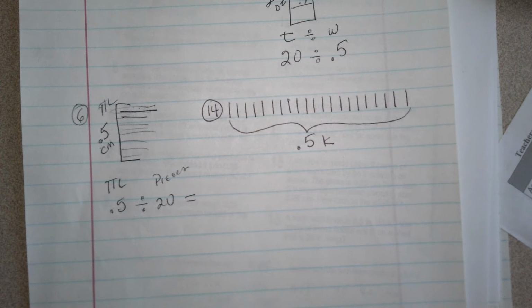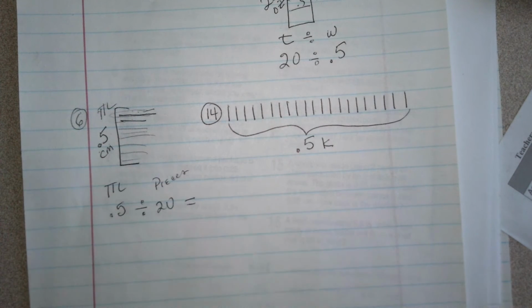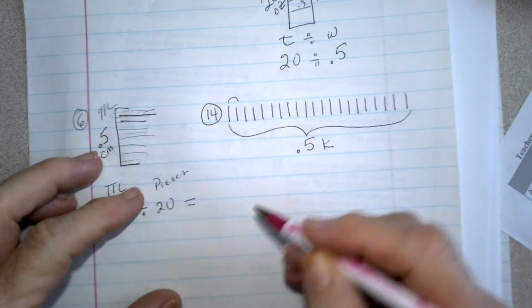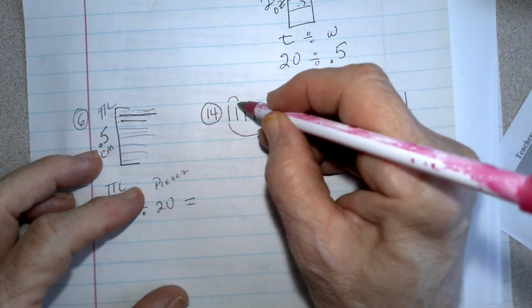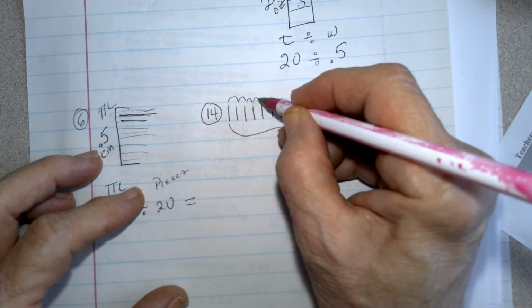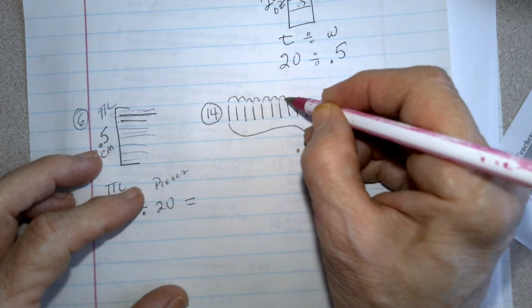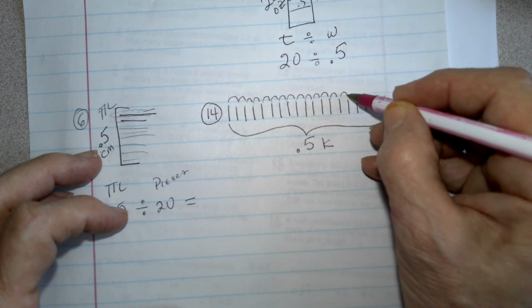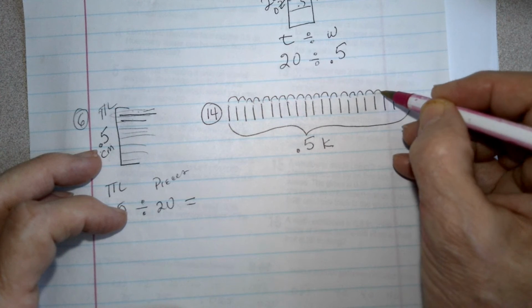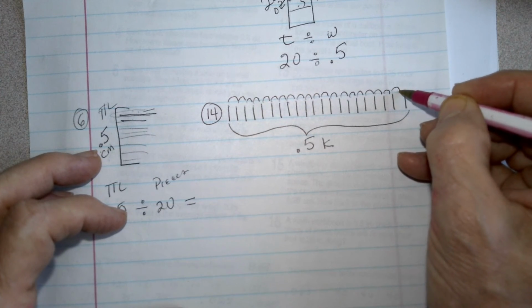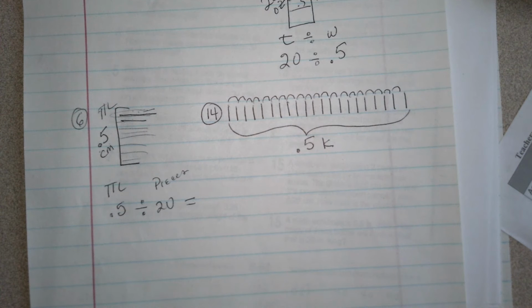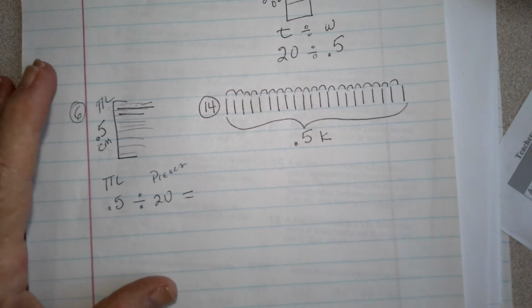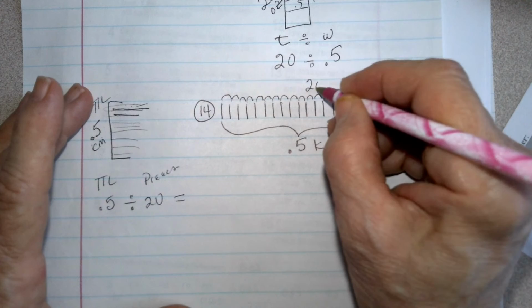Very good. I am not looking for the posts, the 21 posts. I'm looking for the space in between. And how many spaces are there? 1, 2, 3, 4, 5, 6, 7, 8, 9, 10, 11, 12, 13, 14, 15, 16, 17, 18, 19, 20. Usually when you have this post problem, the spaces are one less than the number of posts. One less.